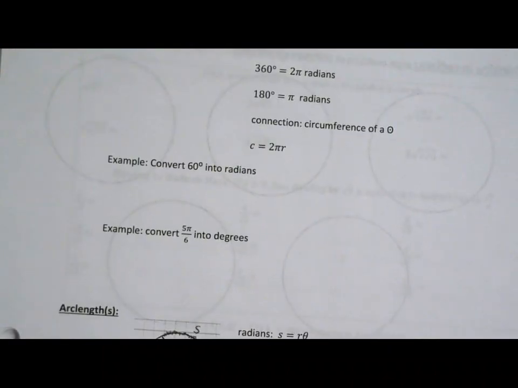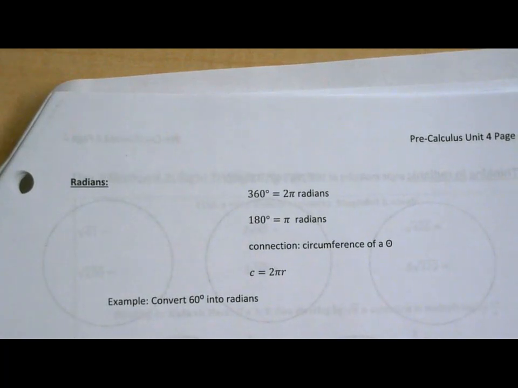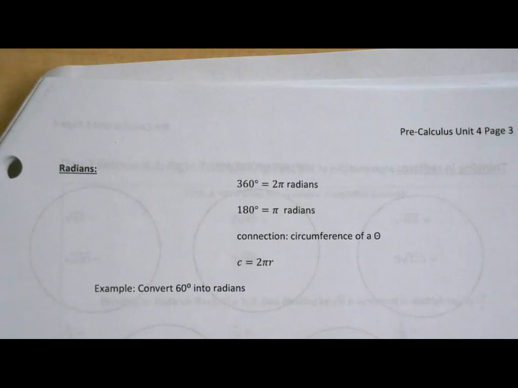Radians. You guys have heard of these, apparently. So 360 degrees is 2 pi radians. Does that sound familiar to you guys? 360 degrees is 2 pi radians. And 180 degrees is pi radians. And do you know why that is? Anybody know why?